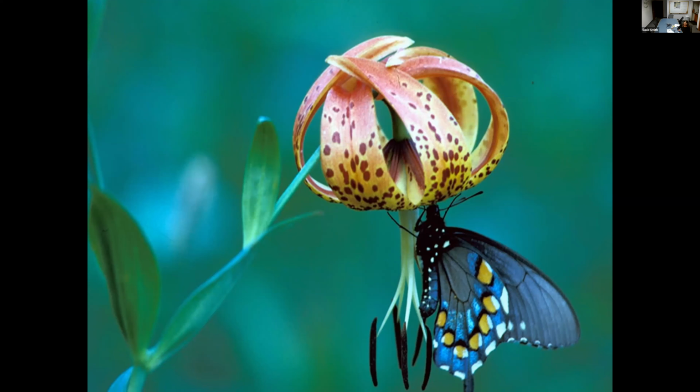Insect pollinated plants have evolved intimate relationships with their pollinators, all designed to transport pollen from flower to flower. The flowers themselves produce attractants, and this can be color, shape, scents, and a lot of these are outside the spectrum of human senses.